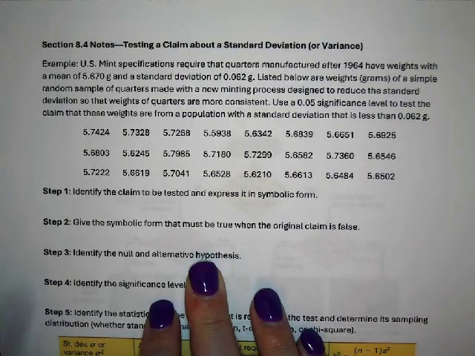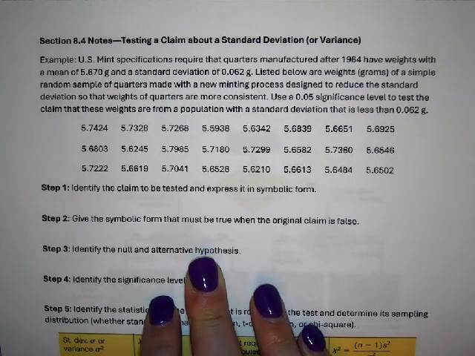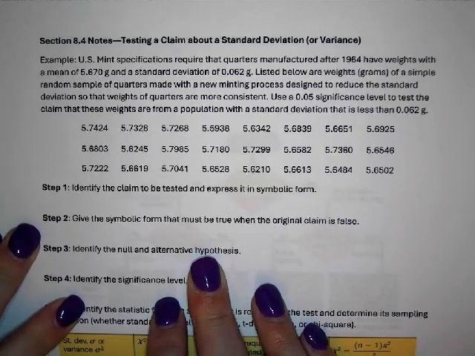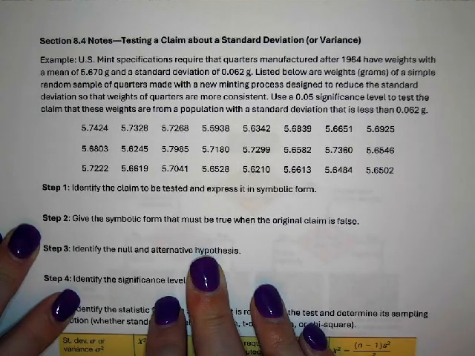This video is on section 8.4 notes, testing a claim about a standard deviation or variance, but honestly we're just doing standard deviation. So this example says U.S. Mint specifications require that quarters that are manufactured after 1964 have weights with a mean of 5.670 grams and a standard deviation of 0.062 grams.